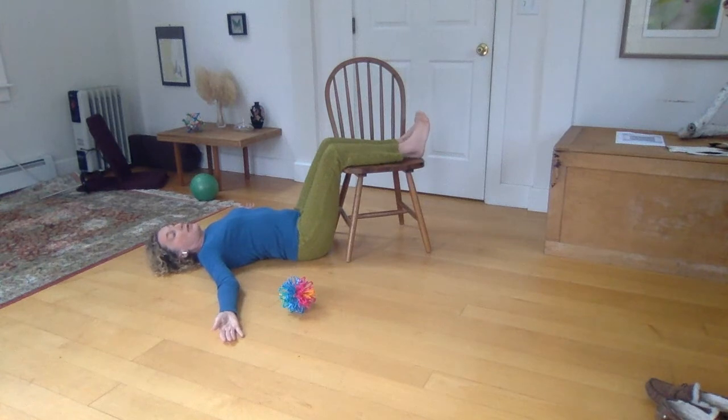And this is what you're going to do for a few moments. You're just going to lie here, and you're actually going to feel how the weight of your body can settle to gravity. Because remember I said it's traction and gravity.